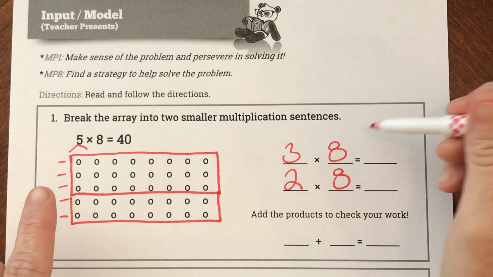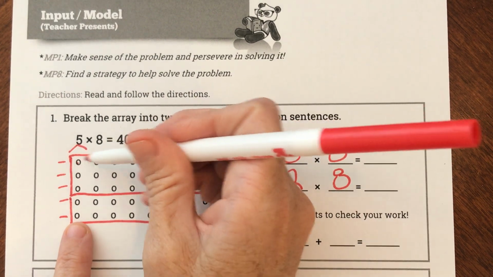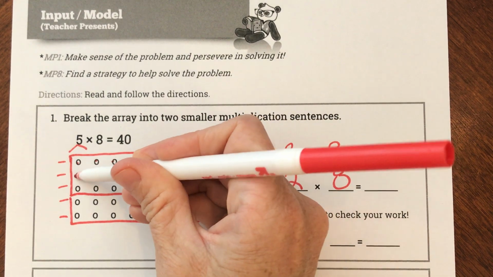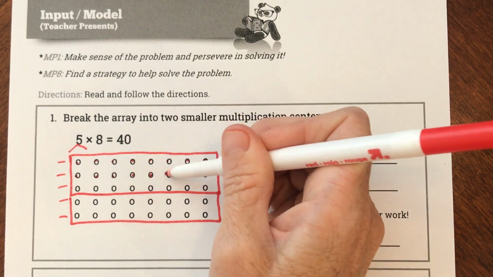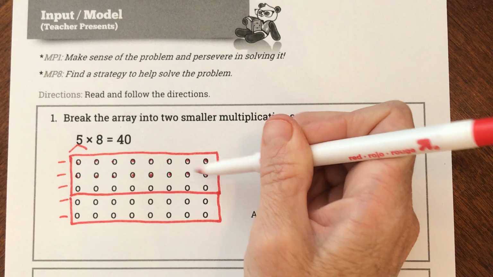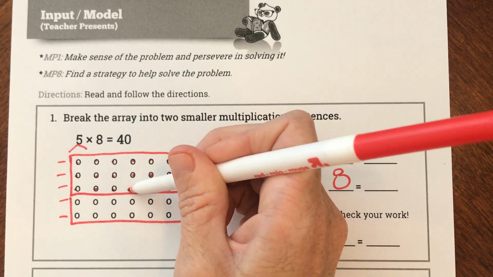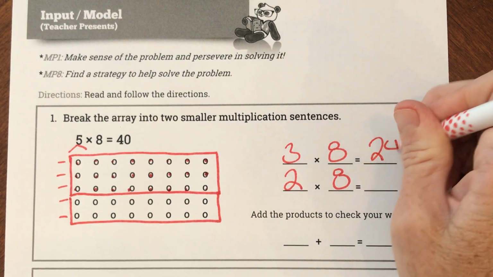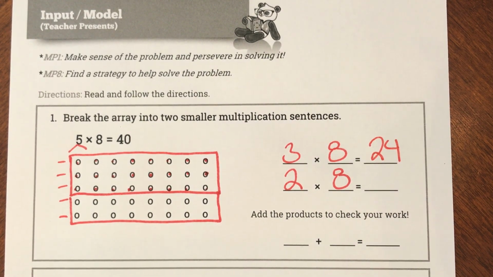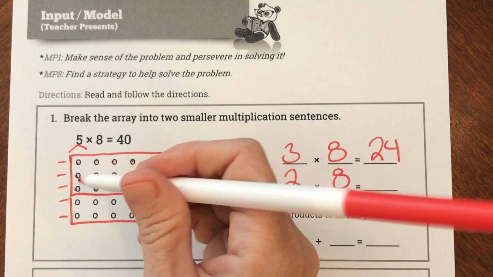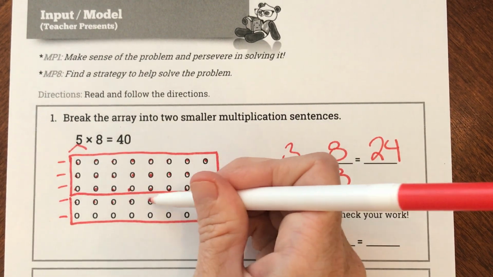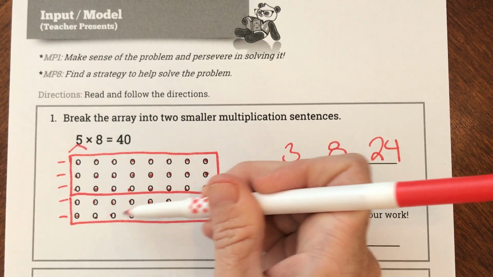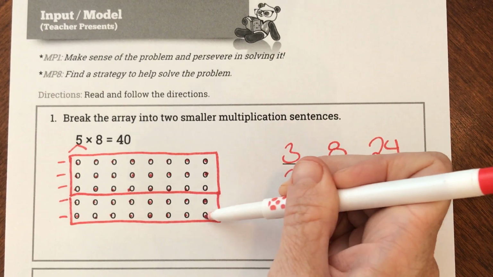So what is 3 rows of 8 equal? Let's go and count them. 1, 2, 3, 4, 5, 6, 7, 8, 9, 10, 11, 12, 13, 14, 15, 16, 17, 18, 19, 20, 21, 22, 23, 24. So 3 rows of 8 is 24. What's 2 rows of 8? Let's check. 1, 2, 3, 4, 5, 6, 7, 8, 9, 10, 11, 12, 13, 14, 15, 16.